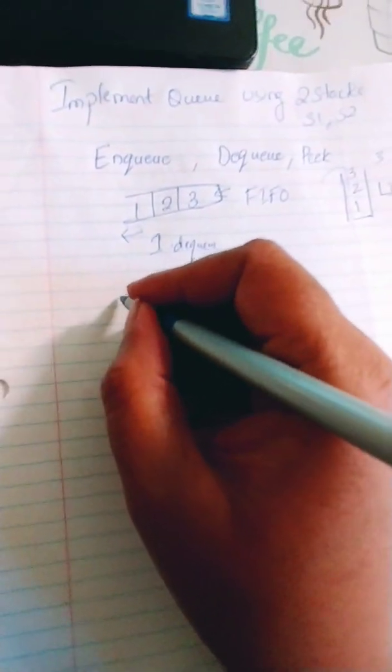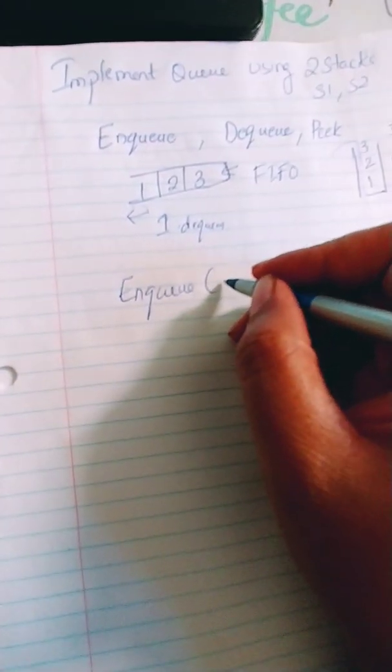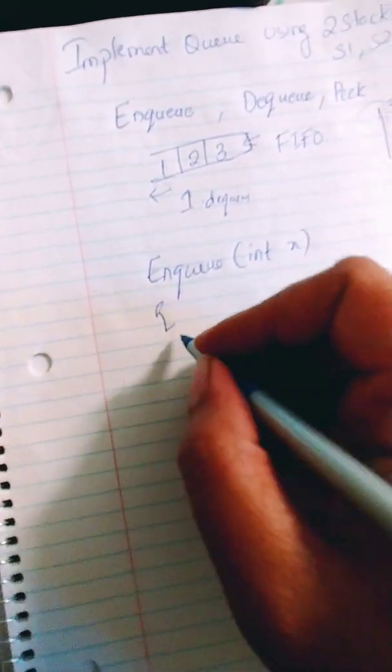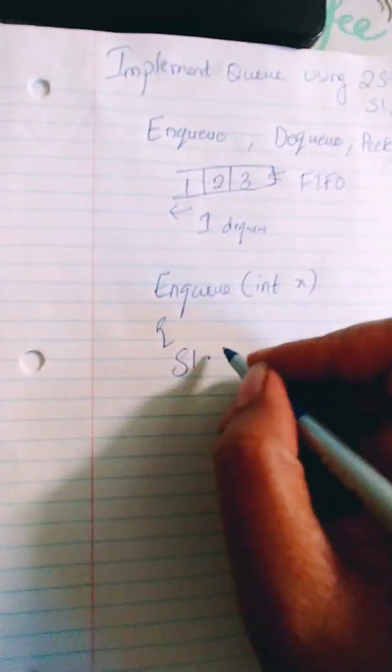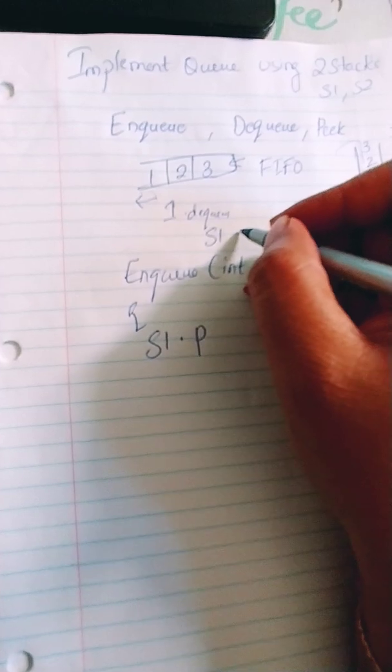For NQ, we just pass a value and just say S1 dot push, where S1 is a stack.